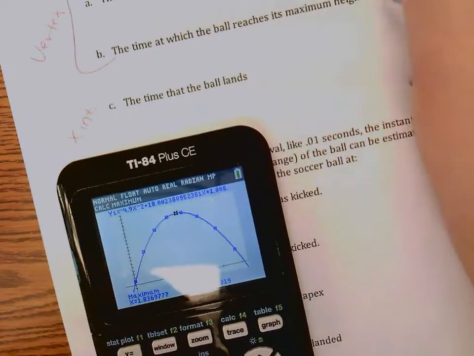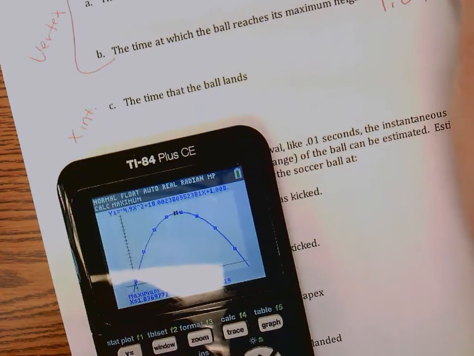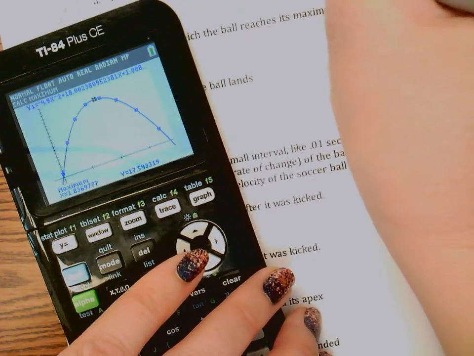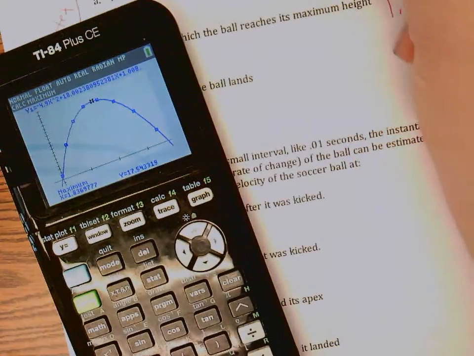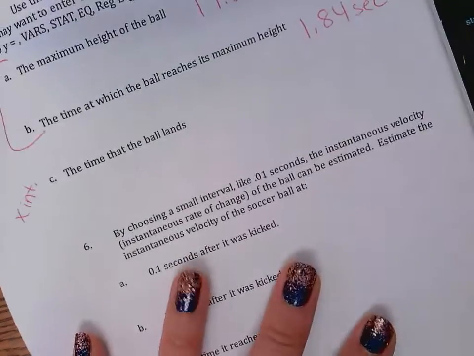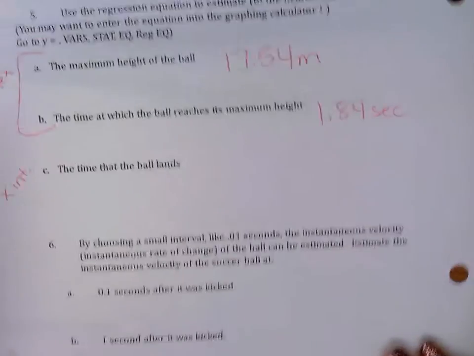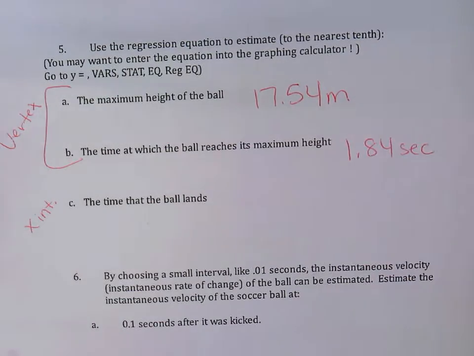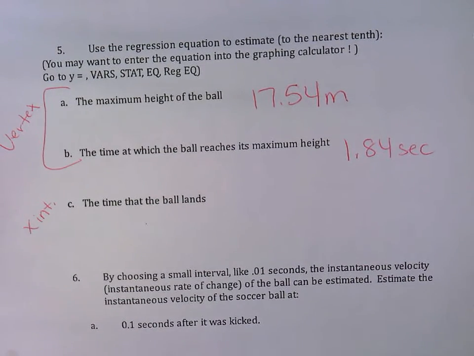So that's the time, 1.84 seconds. The height is 17.54. This was in meters. So I'm just writing down my answers. The whole point of this was to teach you rate of change. So we're reviewing some of the technology stuff, but this isn't rate of change. This is finding pieces off a graph.